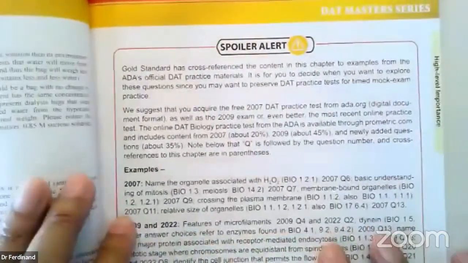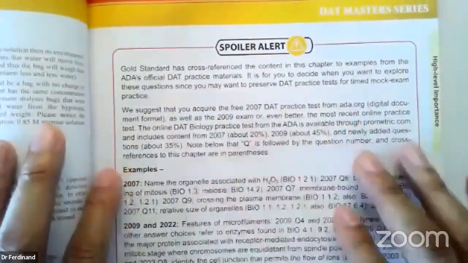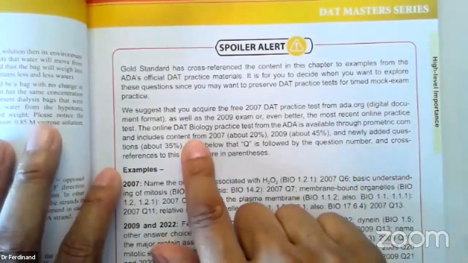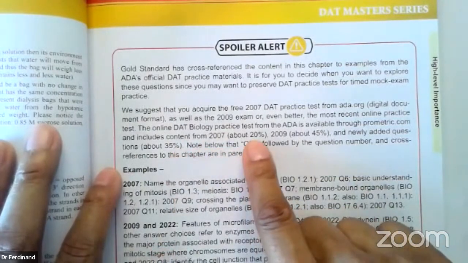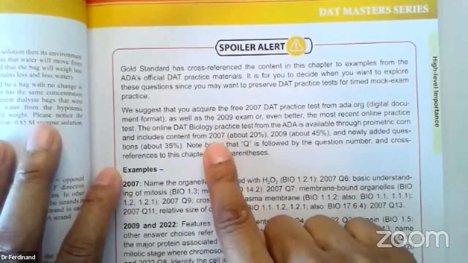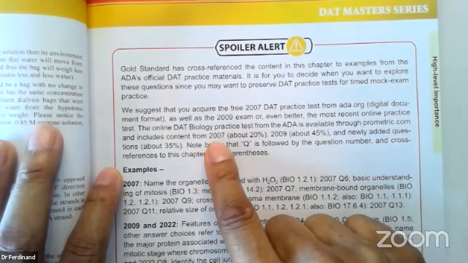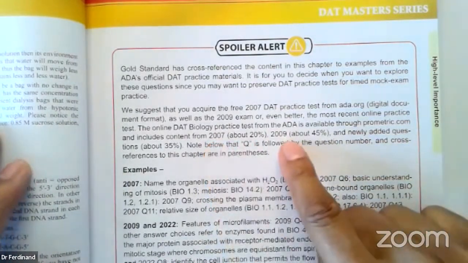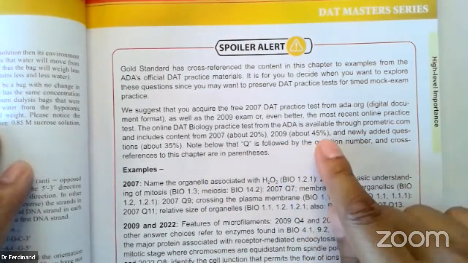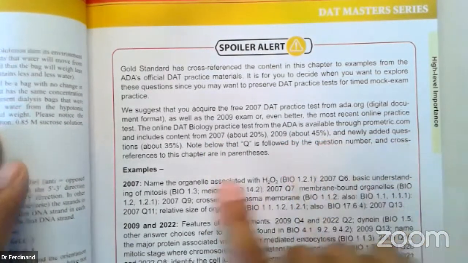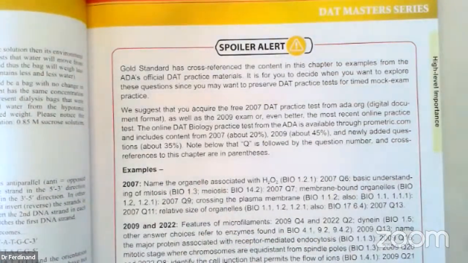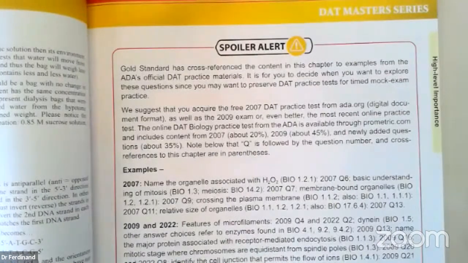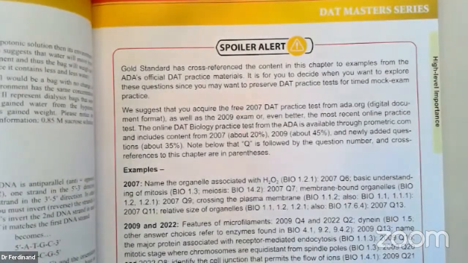Okay, so in the spoiler alert, it just gives you, first of all, the balance of the questions. So for DAT biology, it's 20% of the 2007 questions are in the 2022 exam, ADA DAT practice test. From the 2009, it's 45%. So that means about a third of the exam is brand spanking new practice questions. So you have to balance whether or not you think it's worth it.